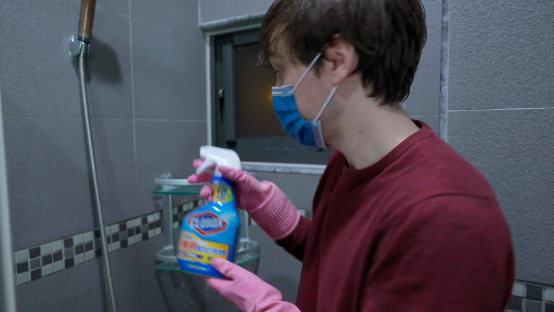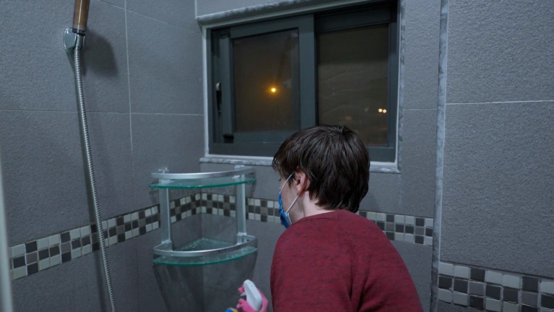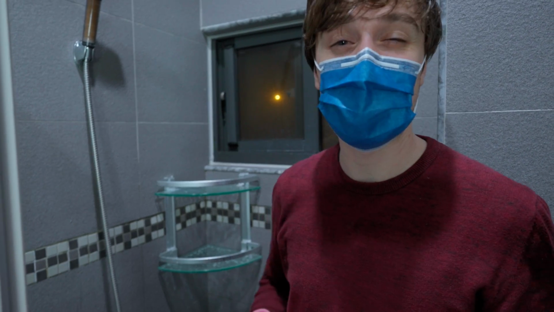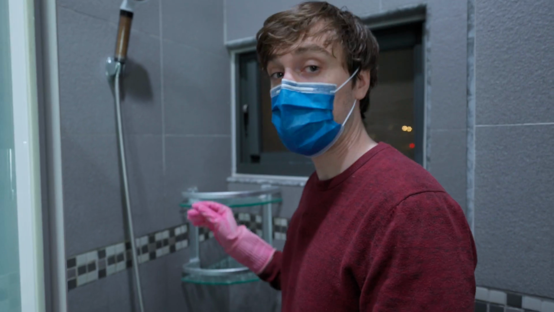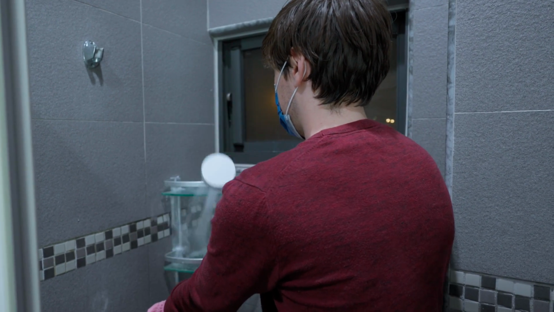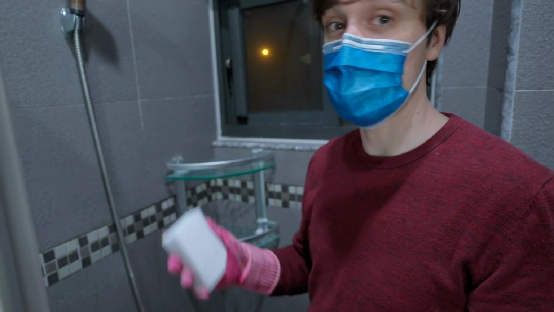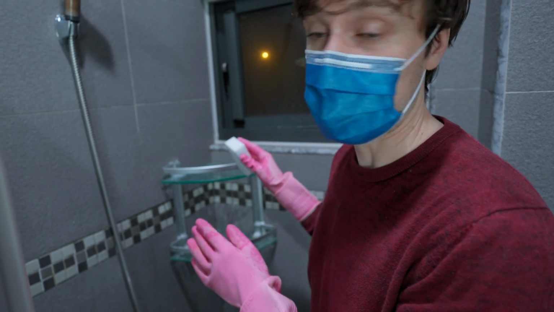And now the bleach. Okay, let's let that sit for a few minutes. Later. Now I'm going to rinse it. I rinsed off the bleach. Now I'm going to use my magic sponge again to wipe the shelves.